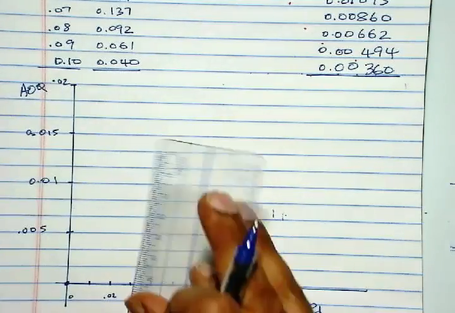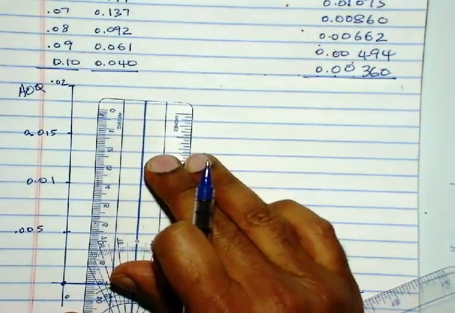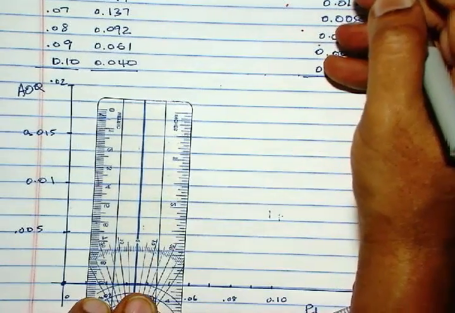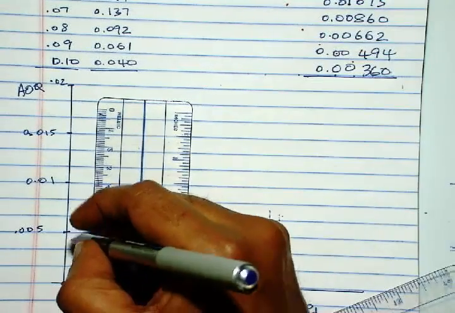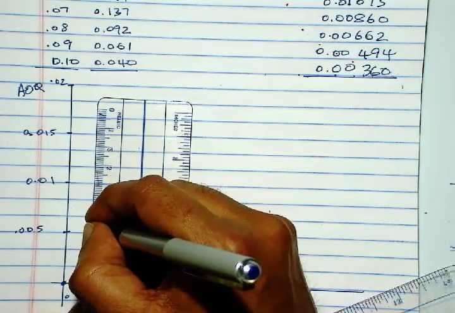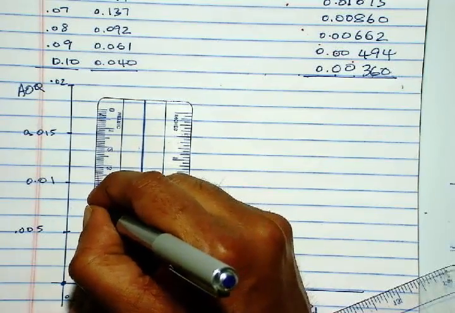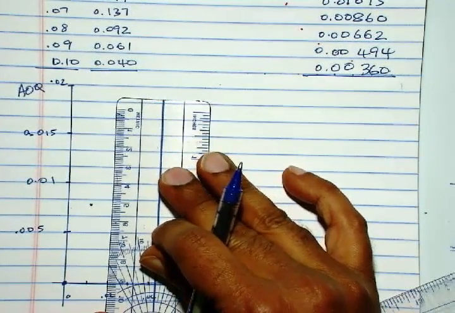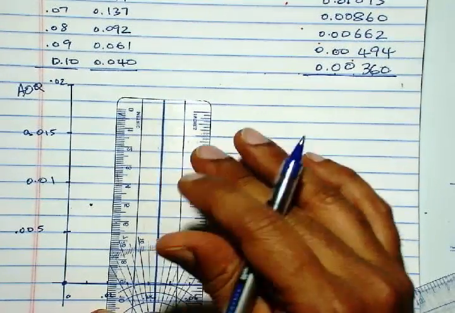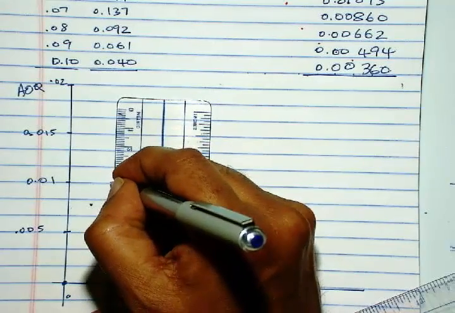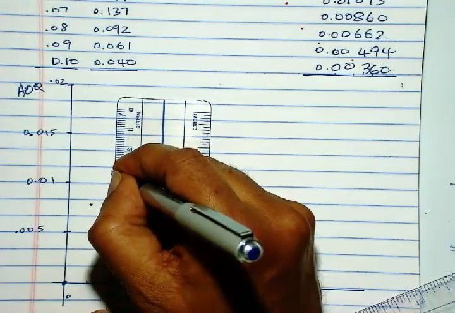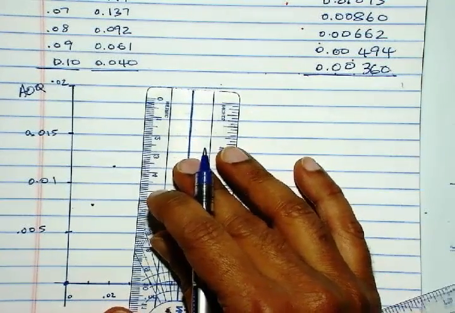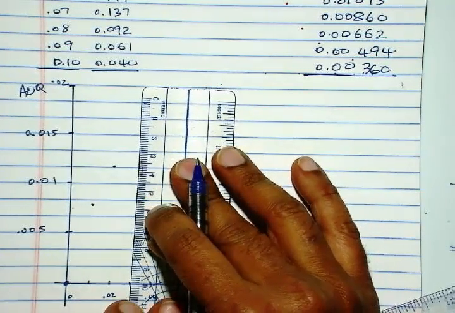And then you start plotting. For 1% it is 0.0082, so maybe around here. Then next one is 0.01325, so maybe around there. This is approximate. When you do it in Excel, it will be accurate.